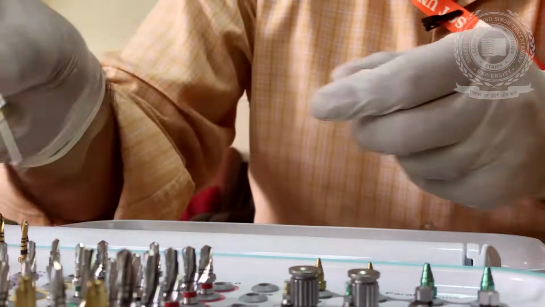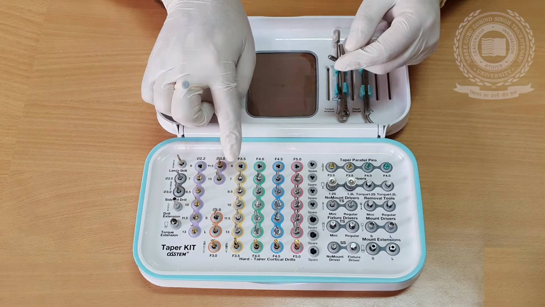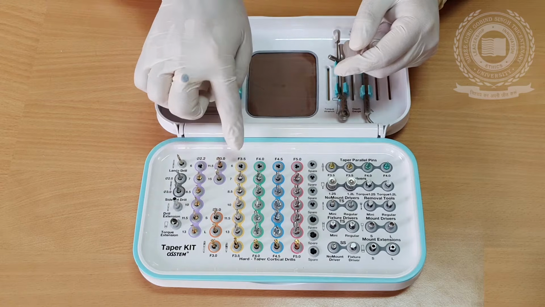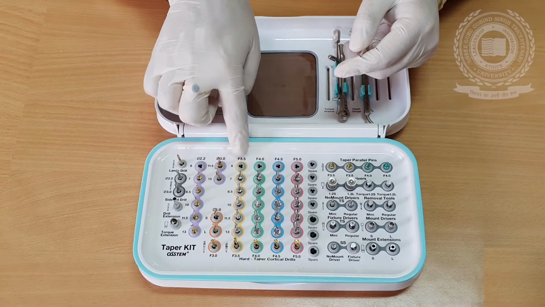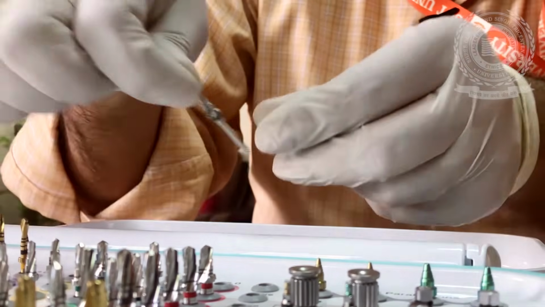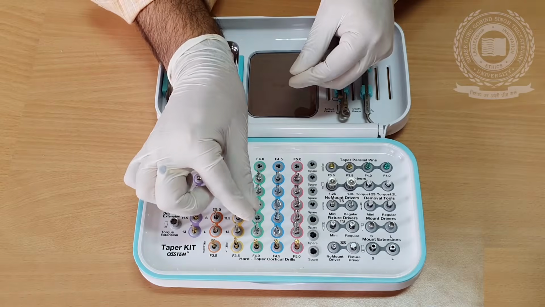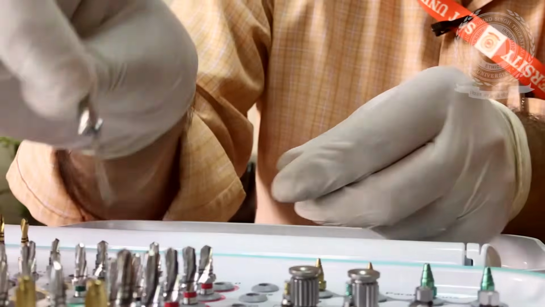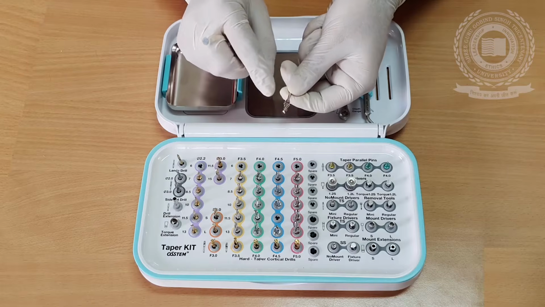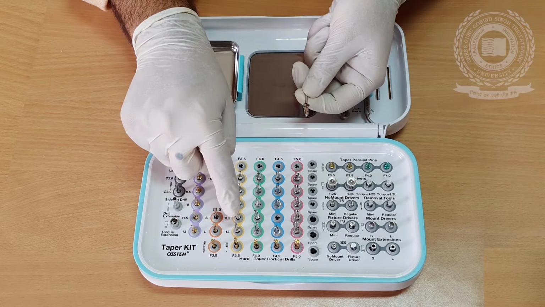So after attaining the depth of 11.5, we can gradually increase the diameter. So we have achieved depth of 11.5 with 3.5 millimeter diameter. Now we can increase with keeping same depth but different diameter, that is 4 millimeter. After that, we can shift to the final diameter, that is 4.5. So like this, we can place implant of 4.5 diameter with 11.5 depth.